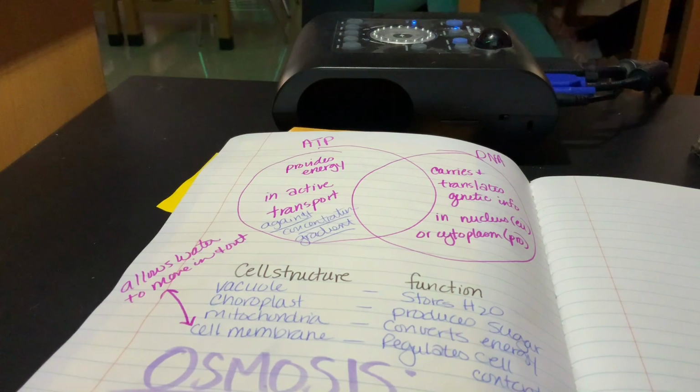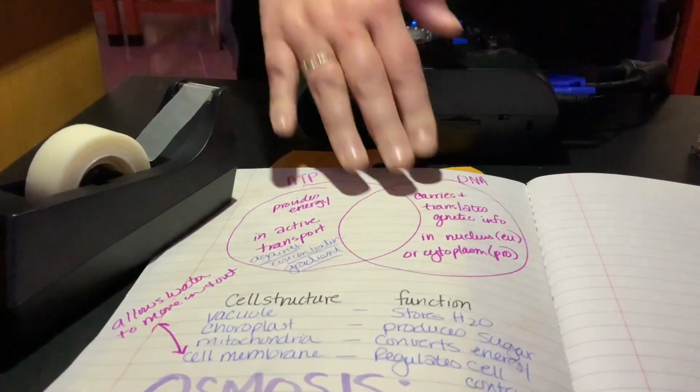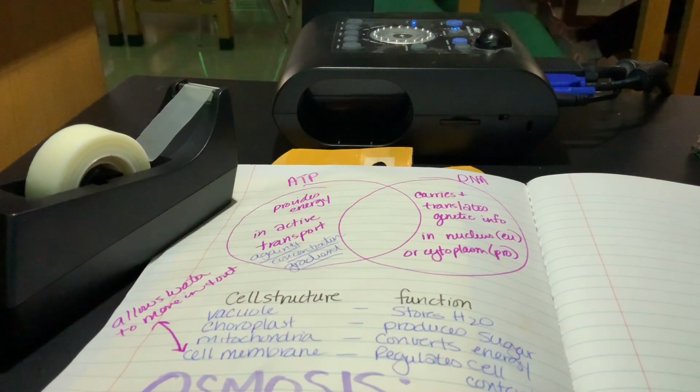And then DNA carries and translates genetic information. Remember, pro, no, you do. So prokaryotes have no real nucleus. Where is the genetic information in prokaryotes? Y'all remember? It's floating around in the cytoplasm, exactly. But in eukaryotes, we do have that nucleus. So organisms like us, our DNA is in the nucleus of every single cell we have.